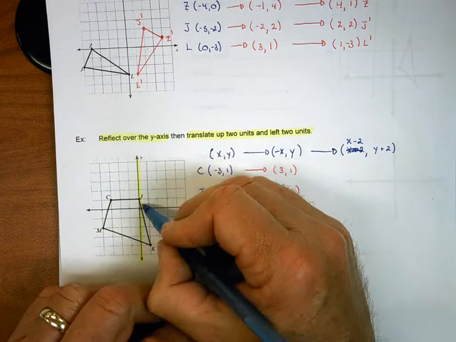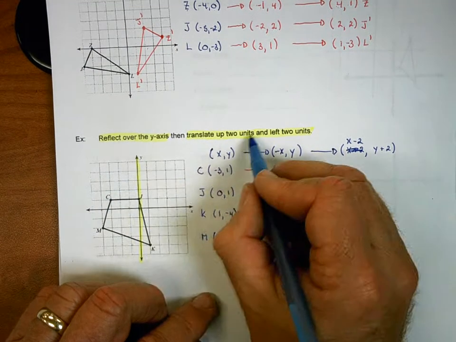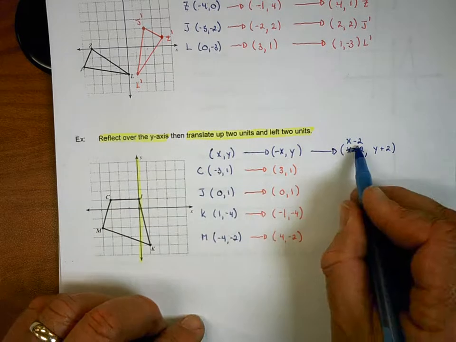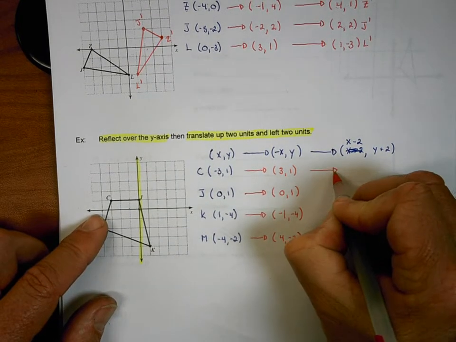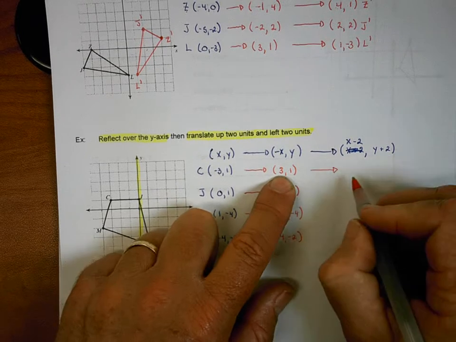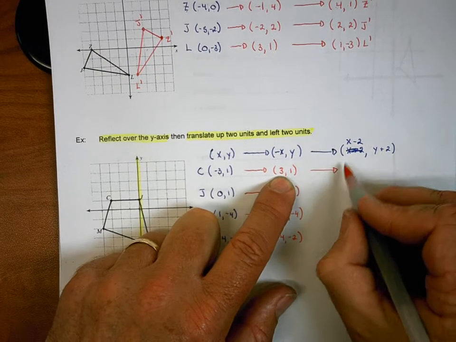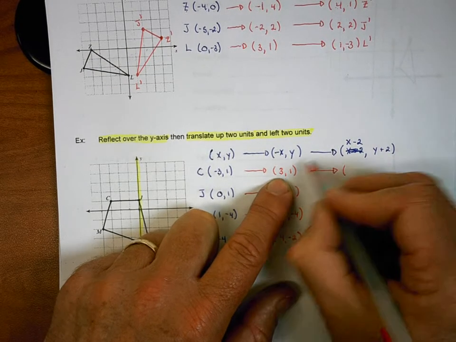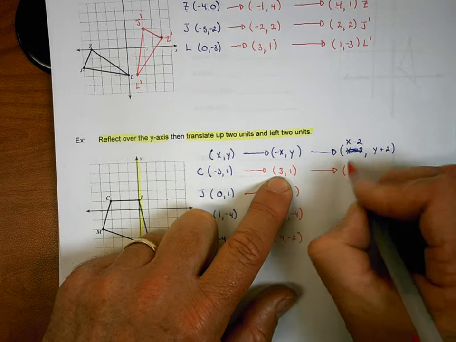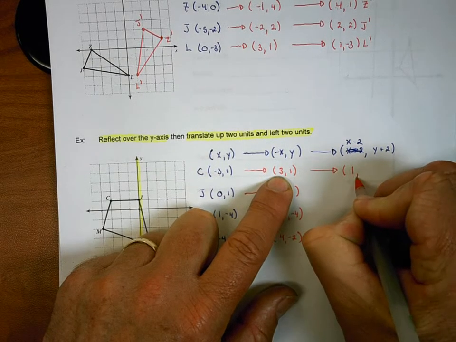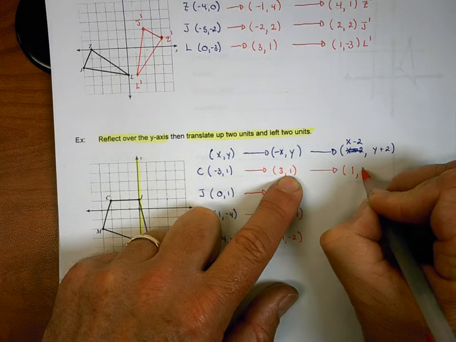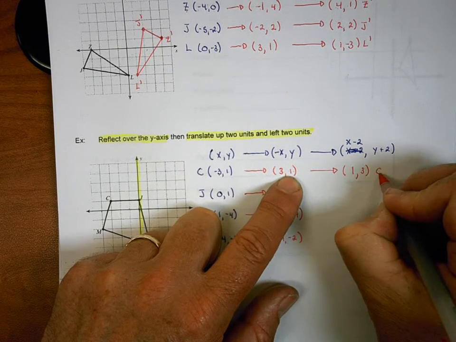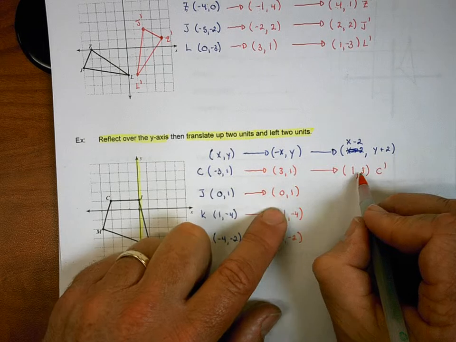Up means I'm adding 2 to the y. Left means I'm taking away 2 from the x. Okay? And so that will give me where my final points are. So I'm working off of these values here. So to find my x value, I'm going to take my x value, which is 3. I'm going to subtract 2 from it. That's 1. Then I'm going to take my y value, which is 1. I'm going to add 2 to it. That is 3. So my c prime is going to have the coordinates 1 and 3.